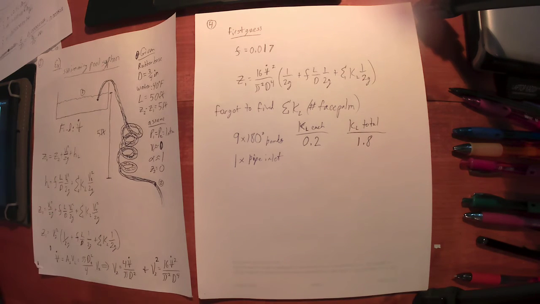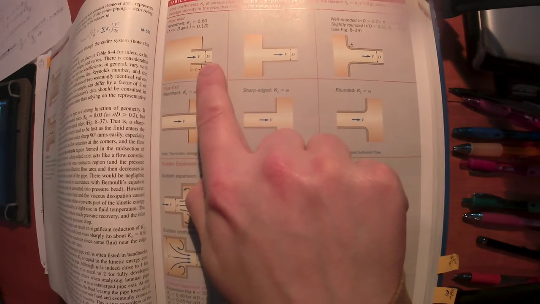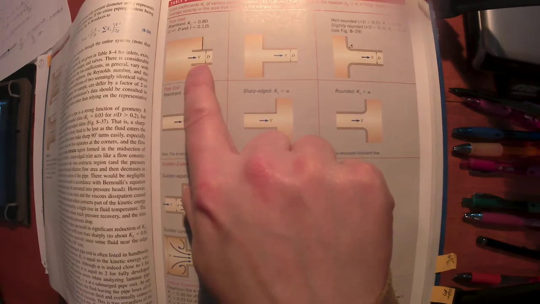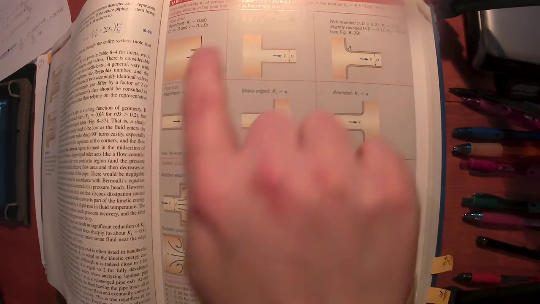Now, the pipe inlet, even less clear based on what we have here, but I mean, there's this guy. We don't exactly match these parameters. The pipe's pretty far into the pool, but this isn't a real huge KL value. It might be significantly smaller than this. Let's just say, I think this KL would be kind of the worst case scenario for this pipe inlet.